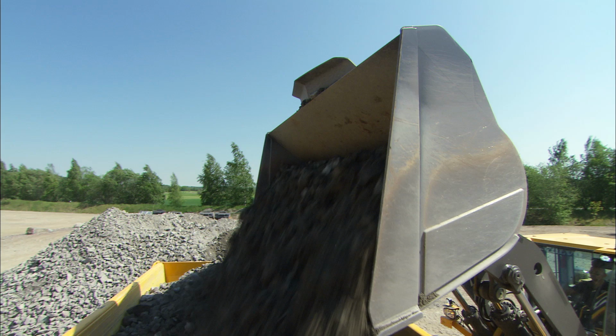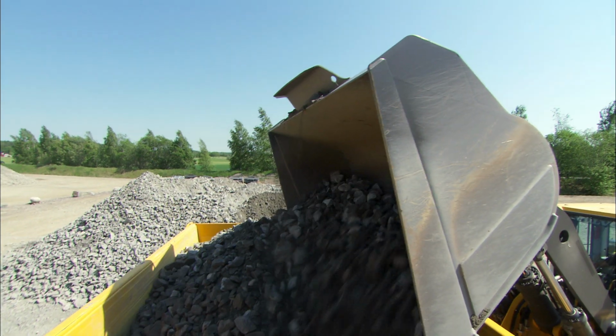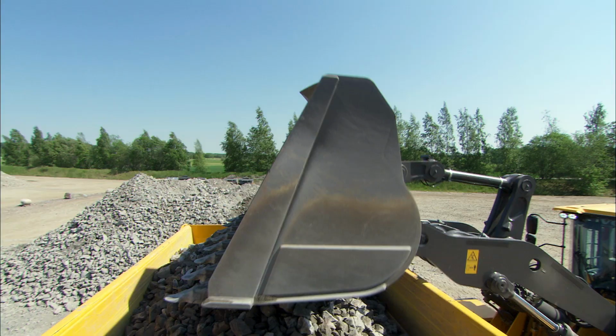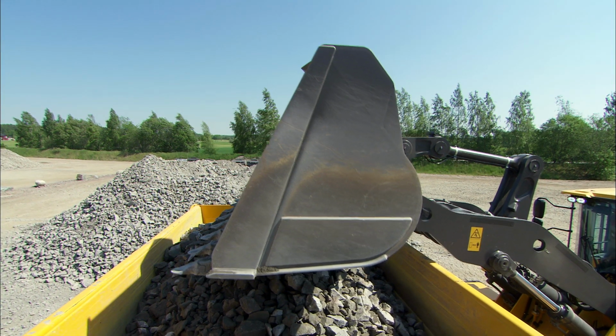Place the load centered on the dump body. When the last bucket load has been placed, flatten out and signal by sounding the horn.